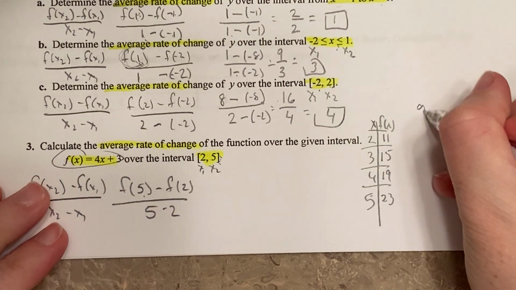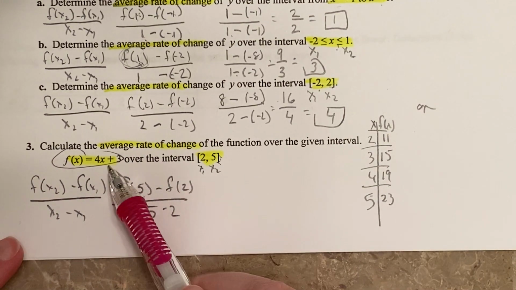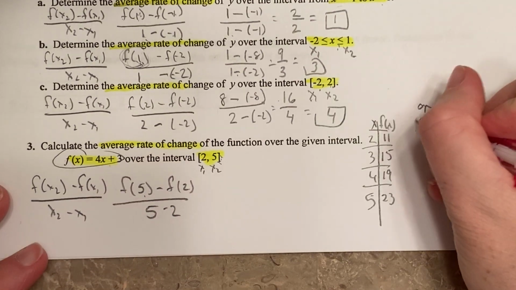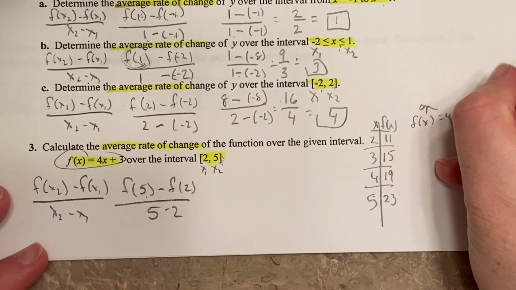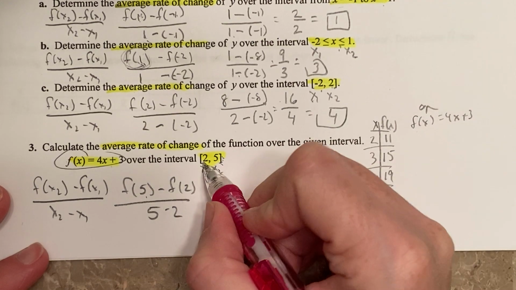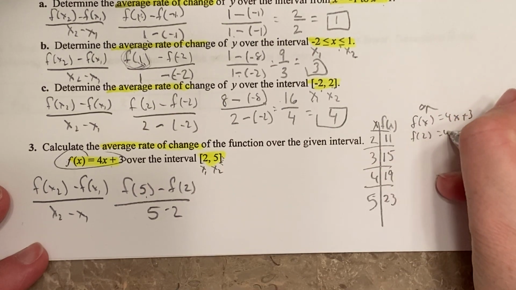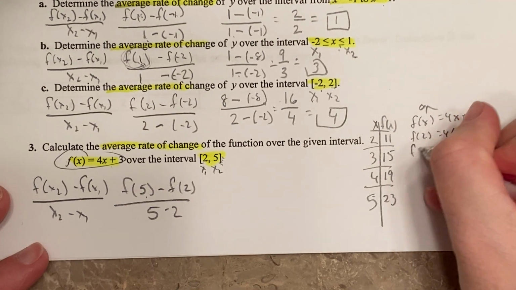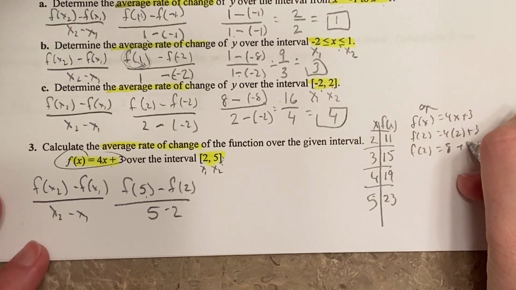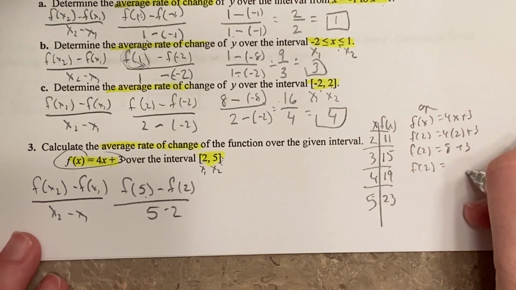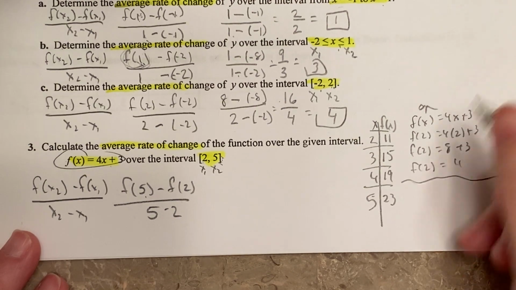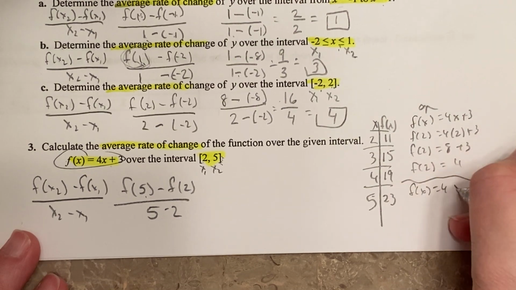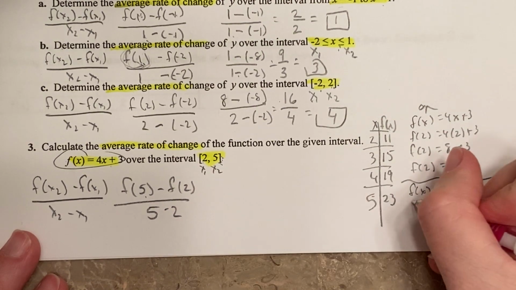The other way, a little bit more work, is you have to plug into here. What do I mean by that? So f of x equals 4x plus 3. So we're going to do f of 2 equals 4 times 2 plus 3, which is 8 plus 3, which is 11. And now I have to figure out the value for the second one, f of 5.